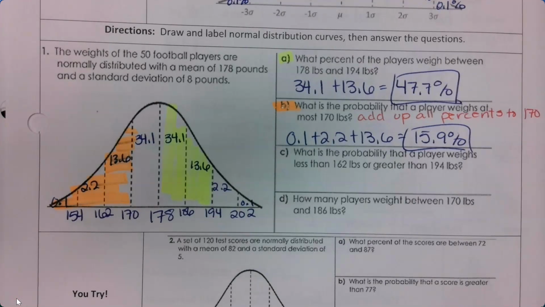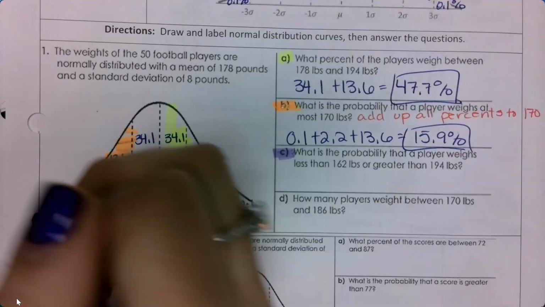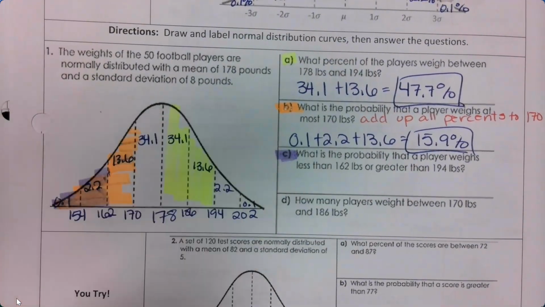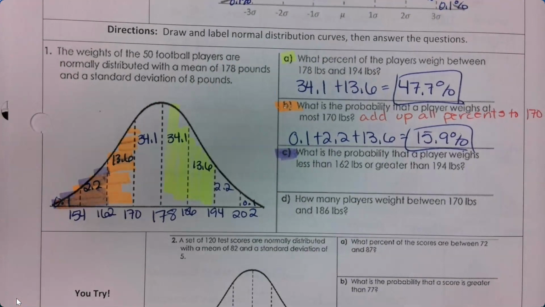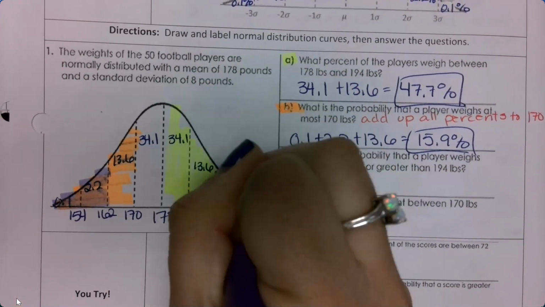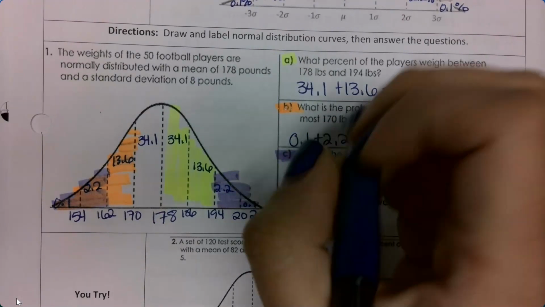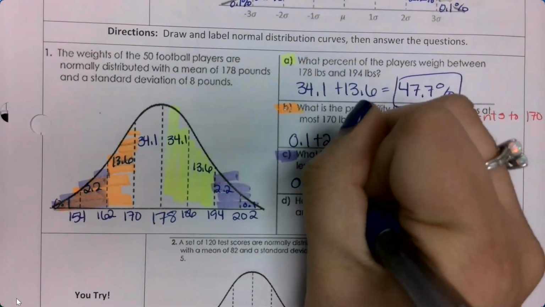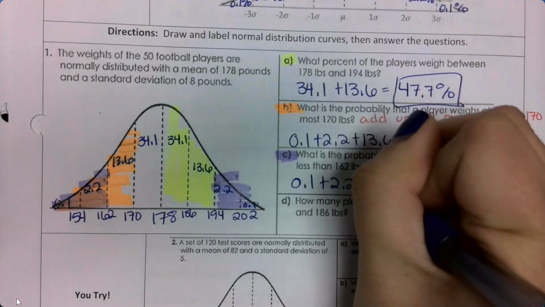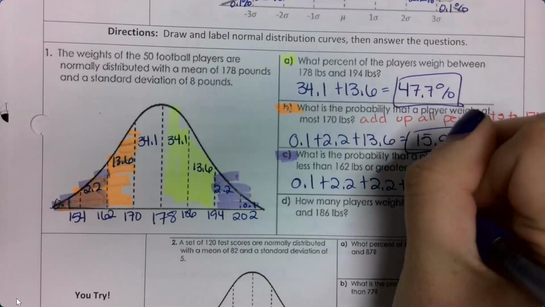Okay, so C wants me to do less than 162, so that's everything left of 162. And then more than 194. So everything I just highlighted in purple, which is 0.1 plus 2.2 plus 2.2 plus 0.1.